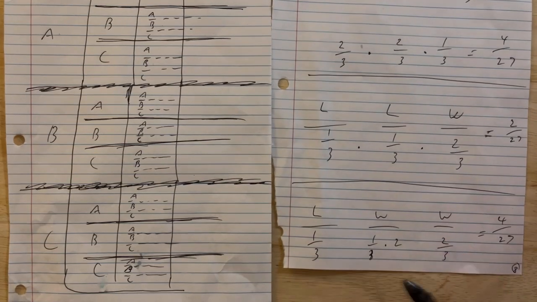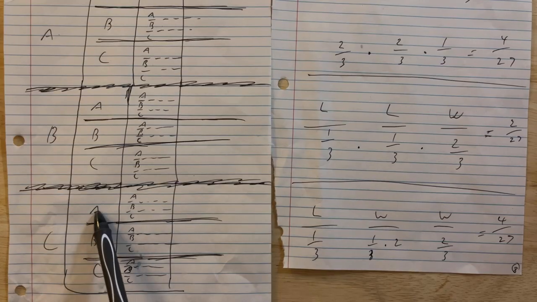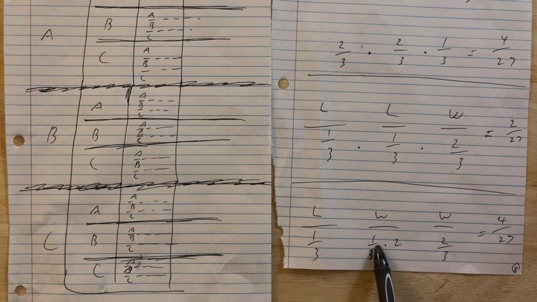Last up, we have a lose, win, win. So we go left to right and then back right to left. So lose will be C and then win, win. So it can go C and just pick one winner even though we have two. So it goes C, A, A. So here we have A and B as the winner. That is 2/3 of 1/3. So it's 2/3 of 1/3.